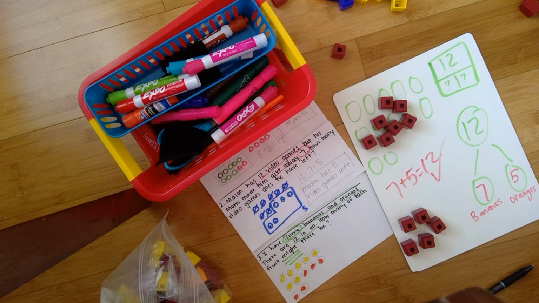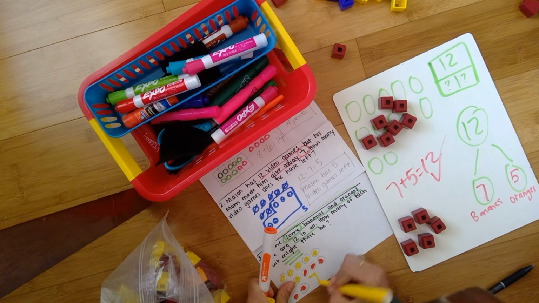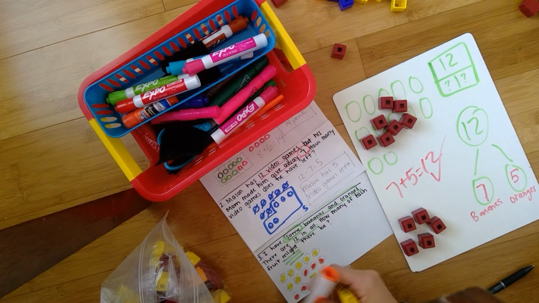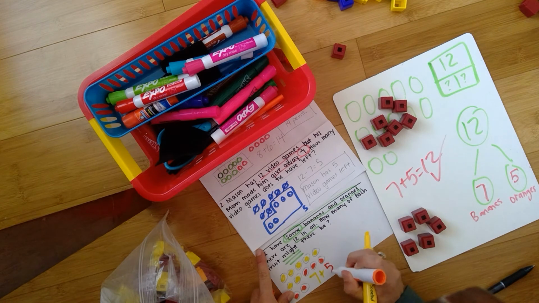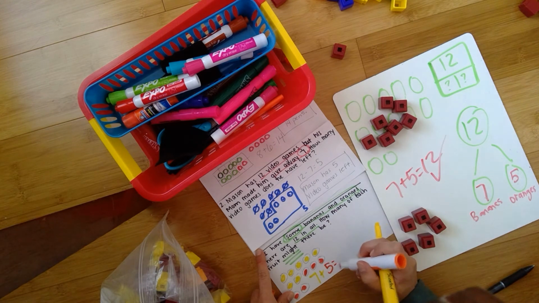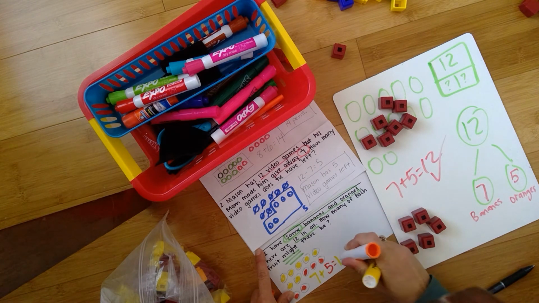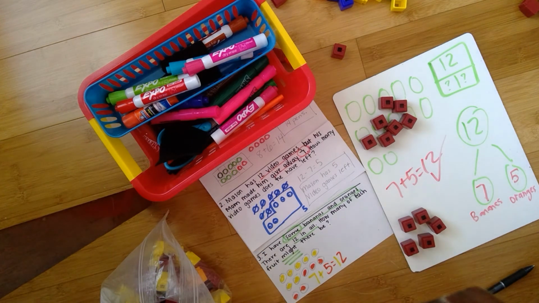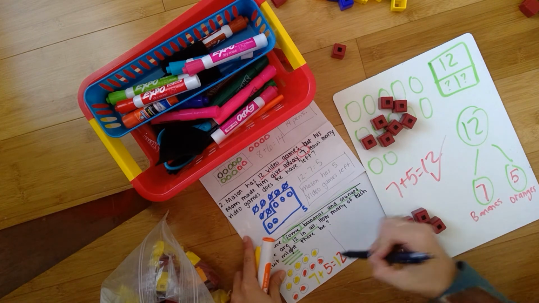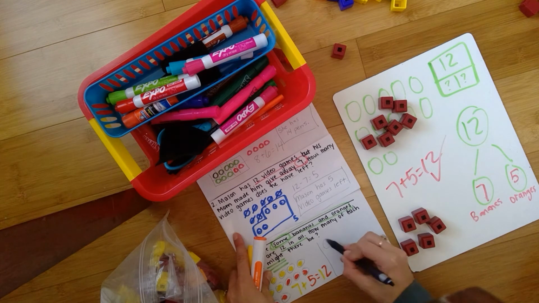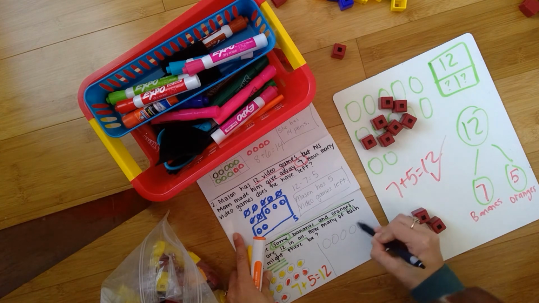So this is showing 7 plus 5 equals 12. And I just like to make it like that, since it's a mixture of both. So that could be one way. Or I can do it again. I can figure out another way.